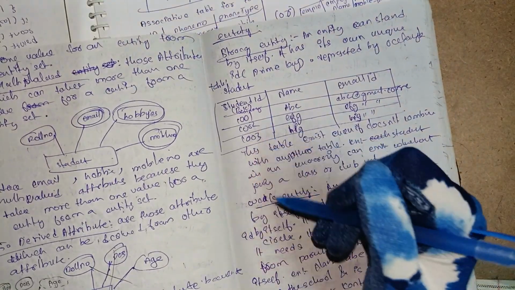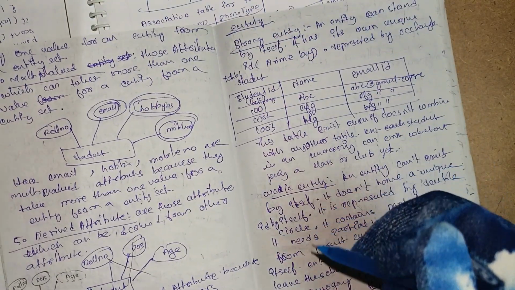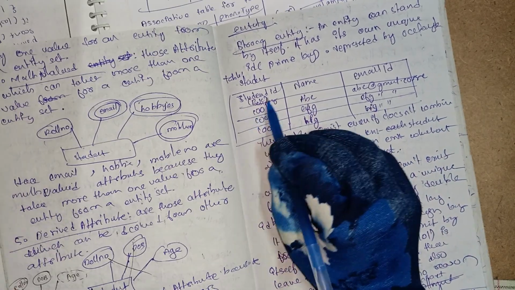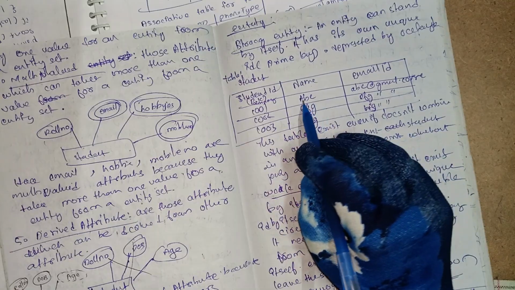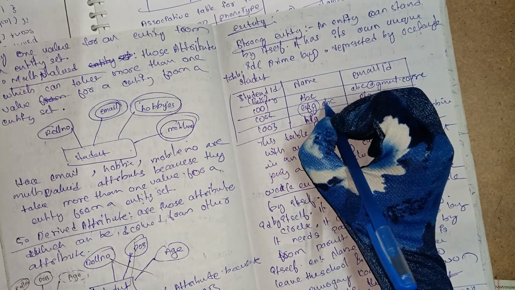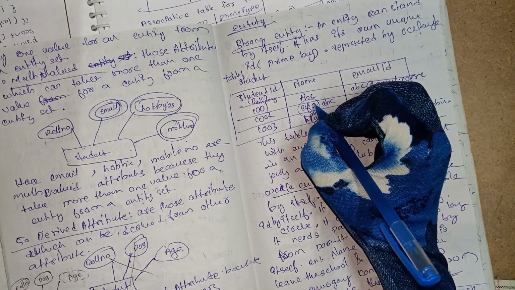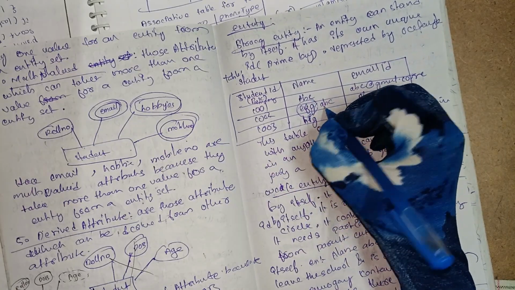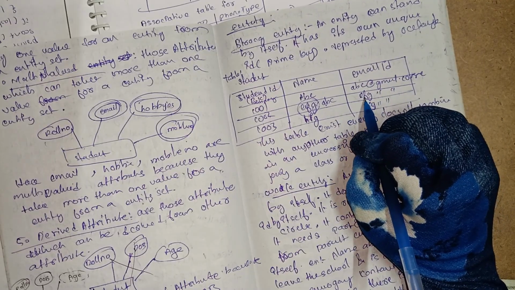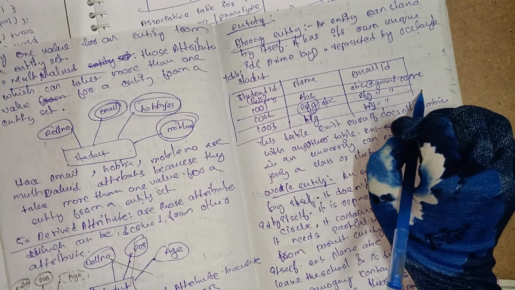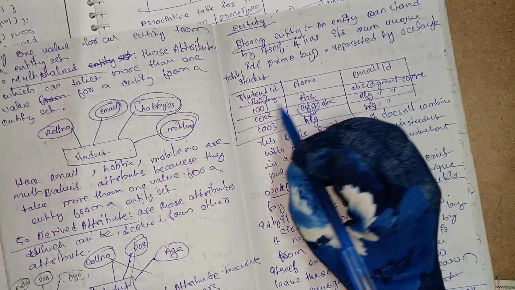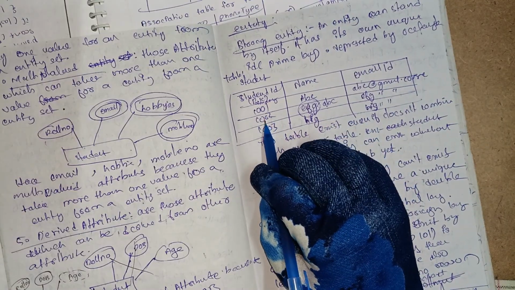If we consider an example of how it is useful: 101 and 102 are primary keys, student ID, and the name is ABC and here also ABC. So don't consider the name, okay, ABC and ABC, and email IDs abc@gmail.com and efg@gmail.com. Two emails are there for a particular person, but the identities are different.